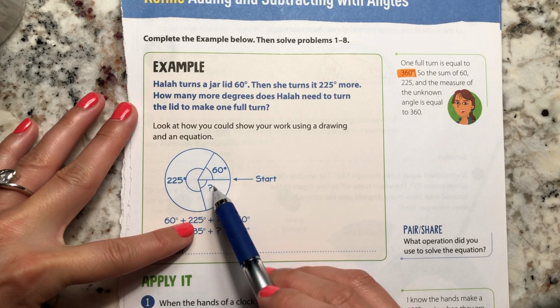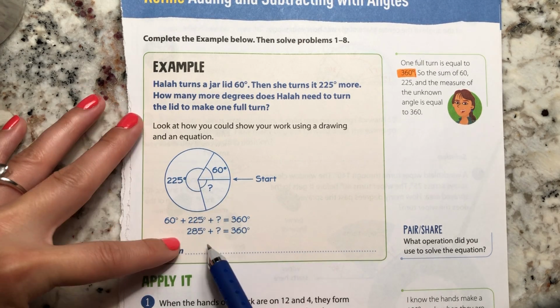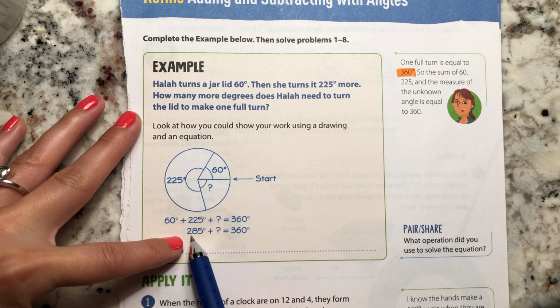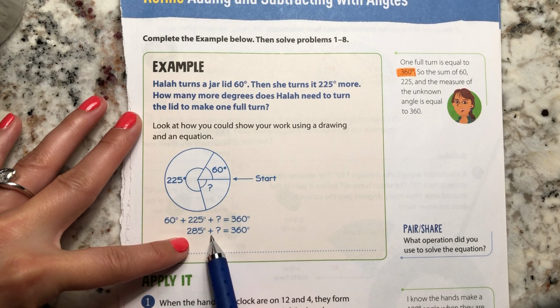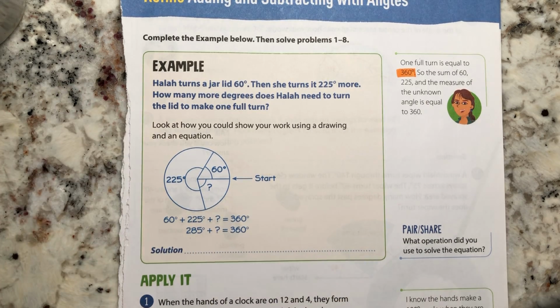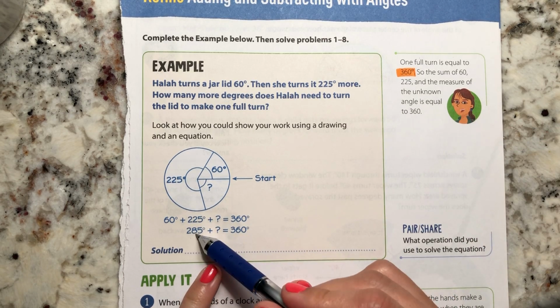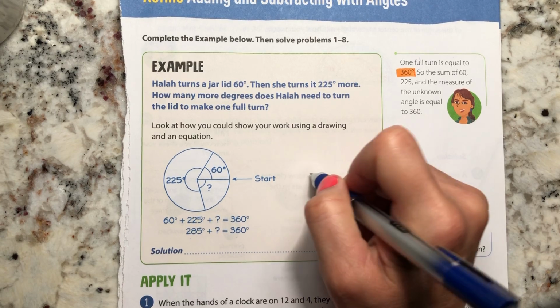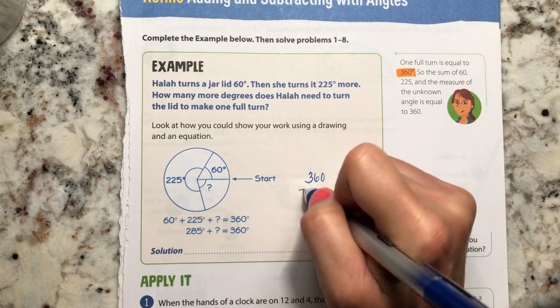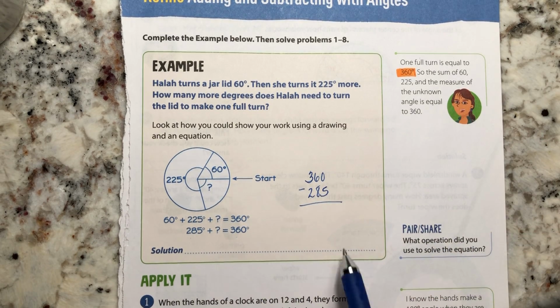And this example shows us that if we add the 60 to the 225, we can set up our equation: 60 plus 225 is 285, plus some number equals 360. We've set up our equation, and then we know that we can simply subtract the 285 from the 360 to get our answer. So you're going to go ahead and set up your subtraction problem right there and solve to get the solution to the example.